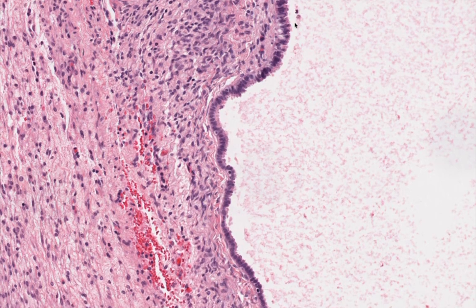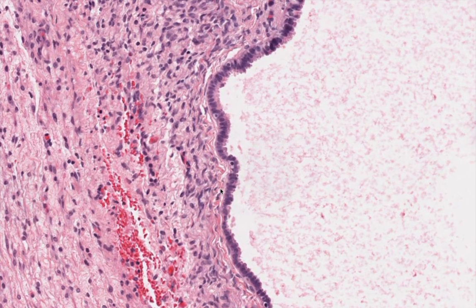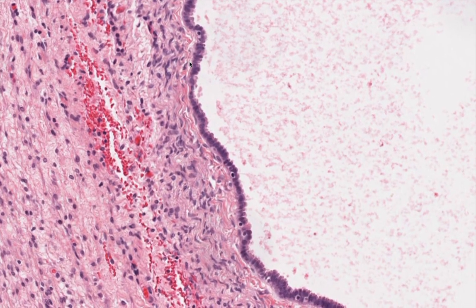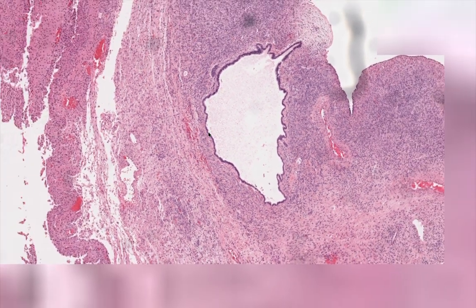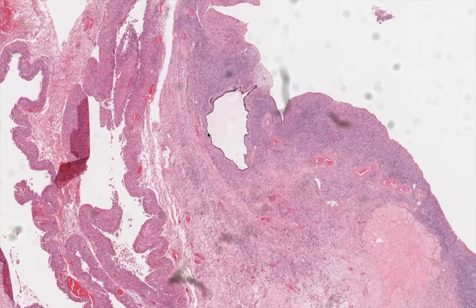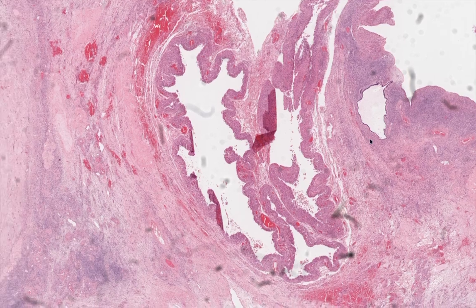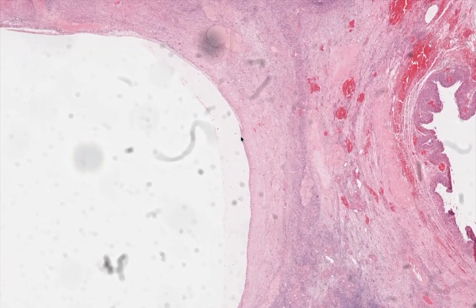If we look here closely, we might be able to see some cilia. We've certainly got some intercalated cells. So I think this is an epithelial inclusion cyst of fallopian tube origin. But that's also completely usual and normal in an ovary. So what else have we got here?